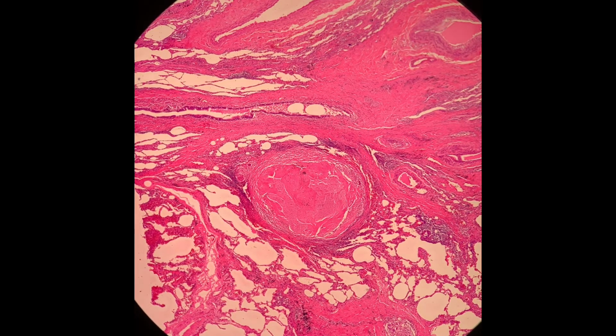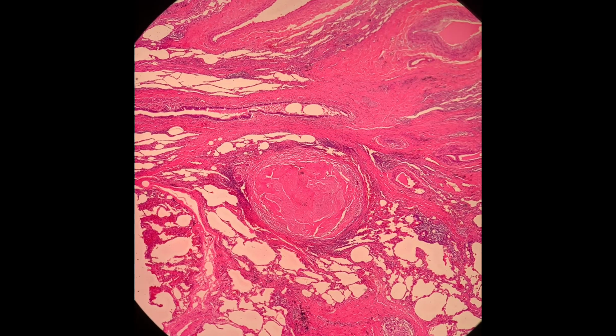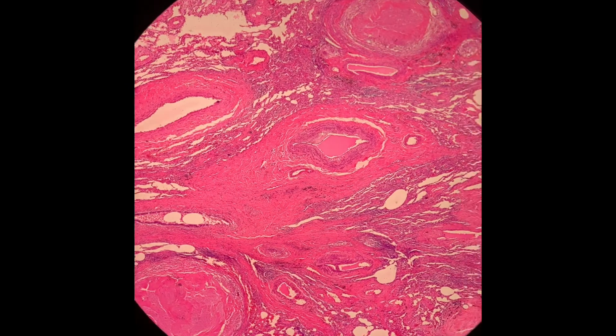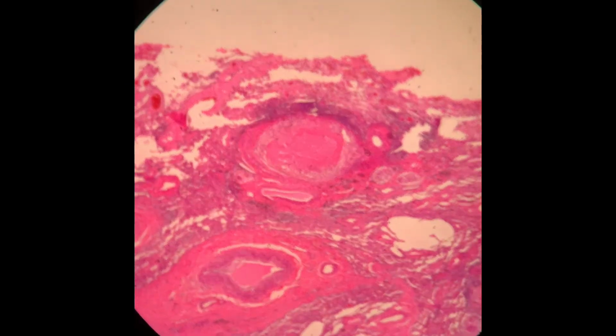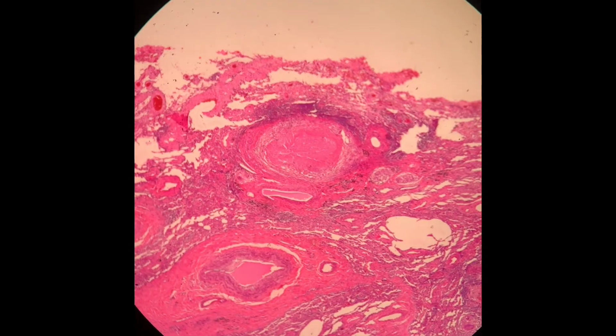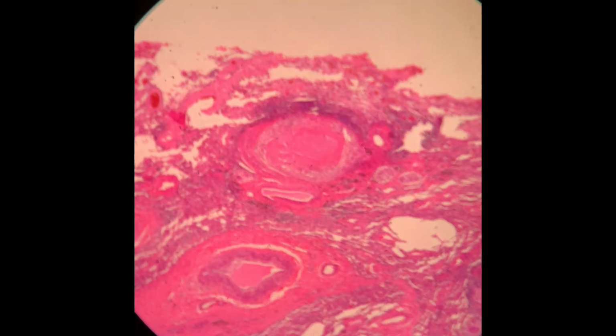So you have a non-caseating granuloma in which there is still the presence of histiocytes and also multinucleated giant cells, but there are no elements of necrosis at the center. In this case, this is a caseating or necrotizing granuloma. So in what case can you see necrotizing granuloma of the lungs? Well, if you answered pulmonary tuberculosis, then you are correct.